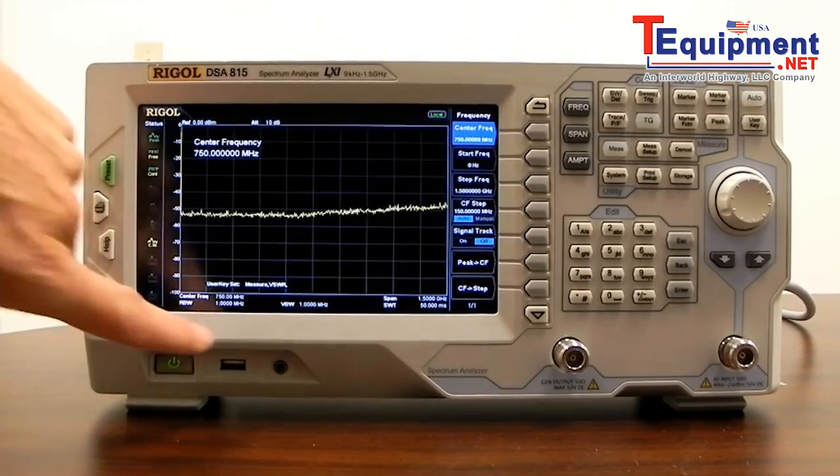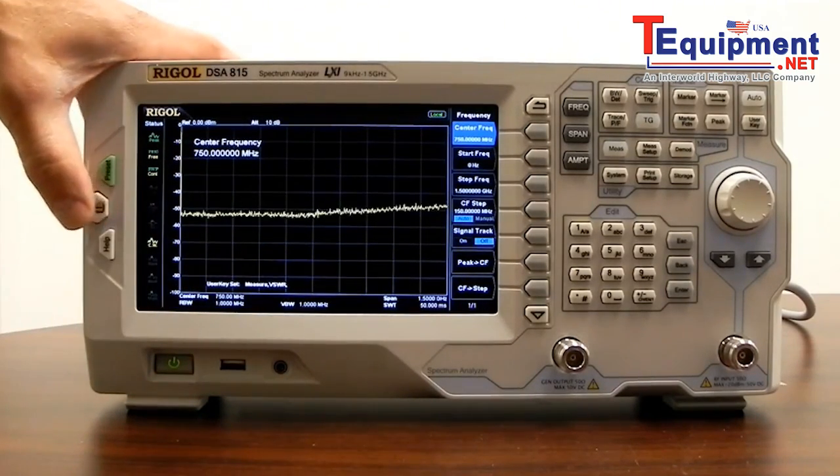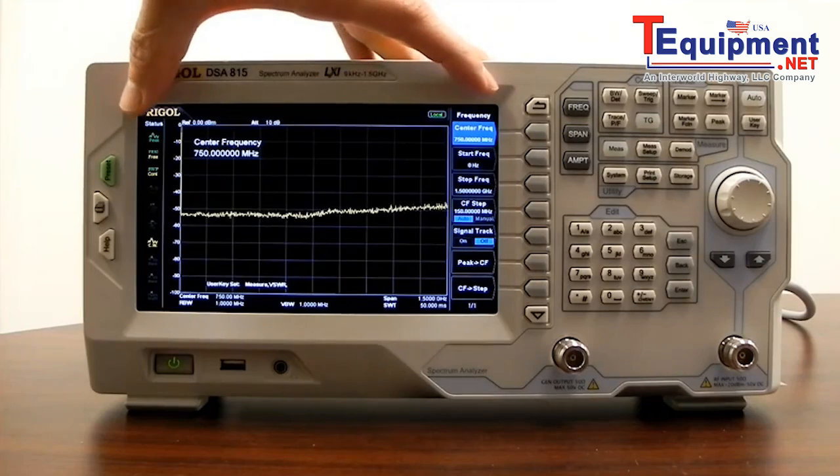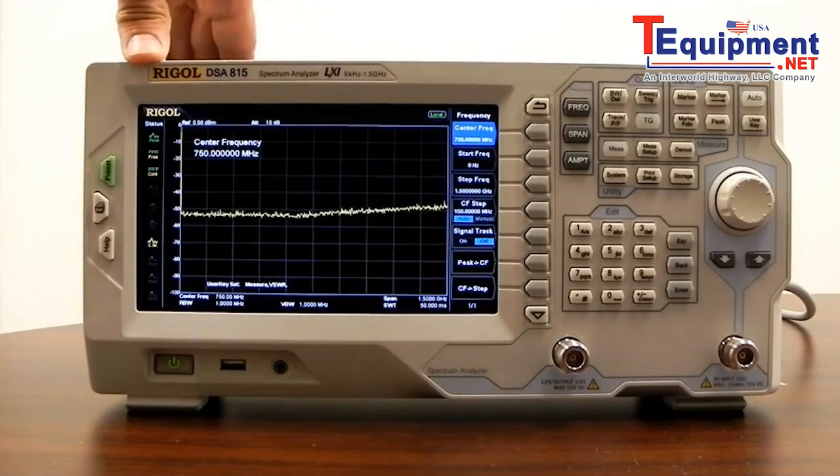The print key, if we are to put a USB memory stick into the front panel, we can configure the print key to print a bitmap image of the full display as well as the menus and settings directly to that USB drive, which can be extremely helpful.